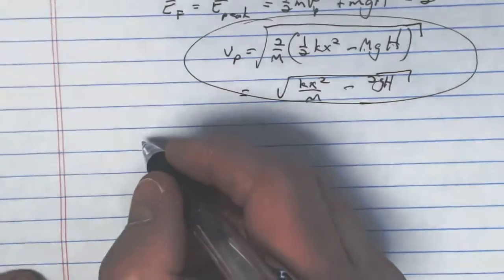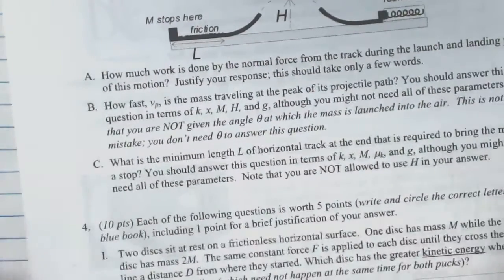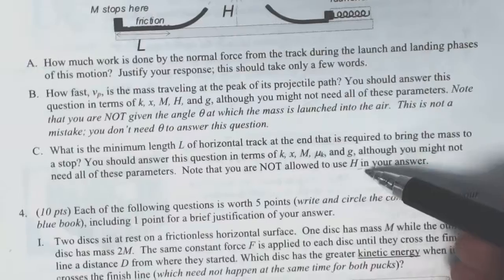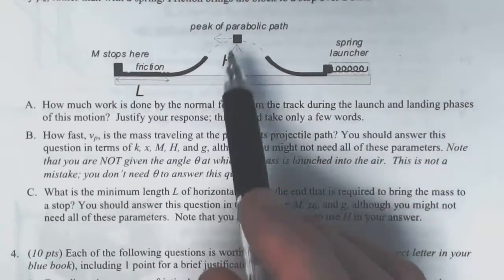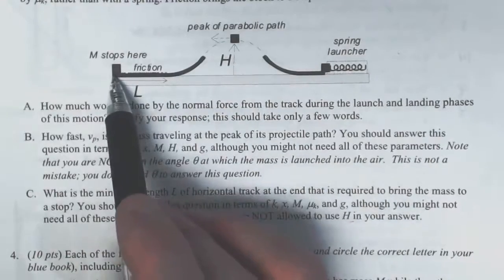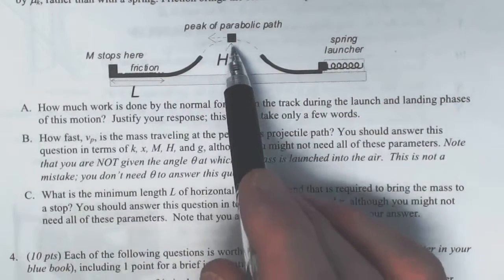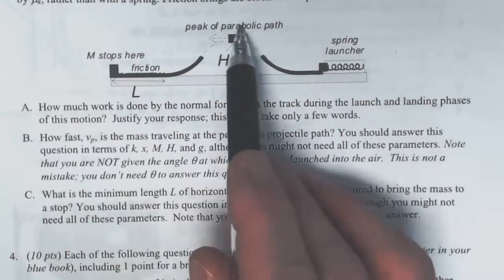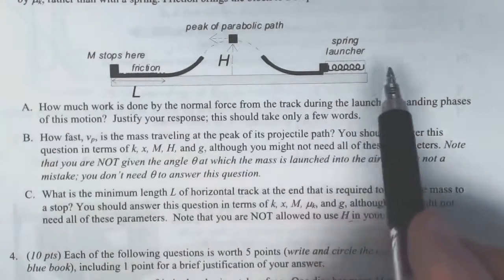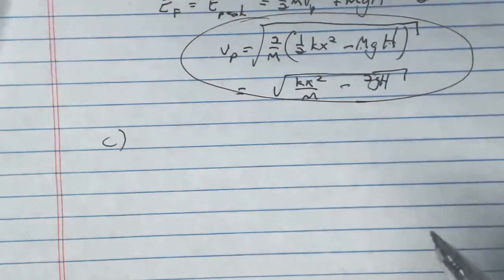Part C says, what's the minimum length of friction track you need here at the end in order to bring it to a stop? I purposely don't allow you to use h. It's not that you can't. You could say, it's at the peak h, it's moving with a certain velocity, let's solve for how much work friction has to do to stop it. But I wanted to force you to skip this part of the analysis for part C and just look at initial and final, because that's all you need.